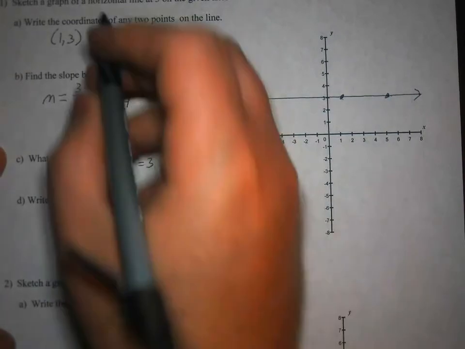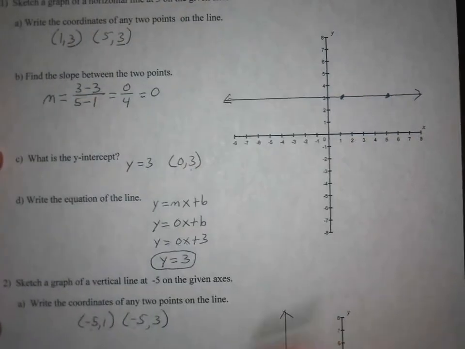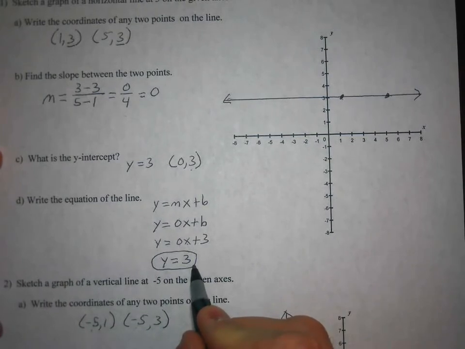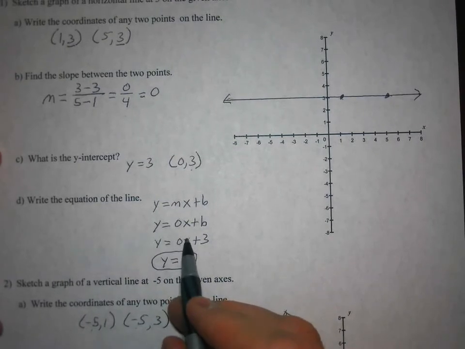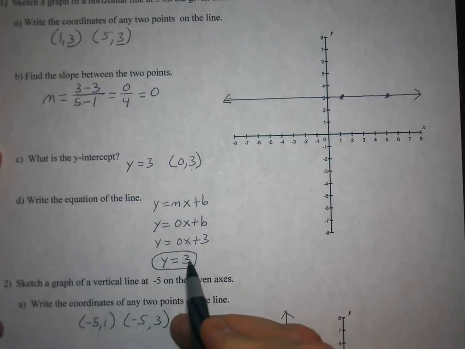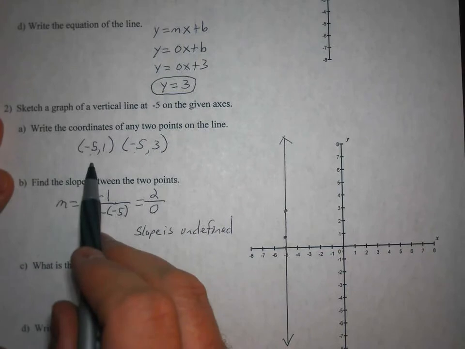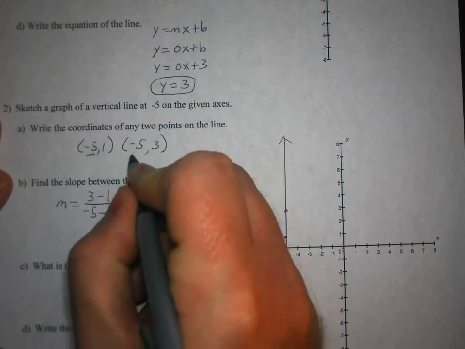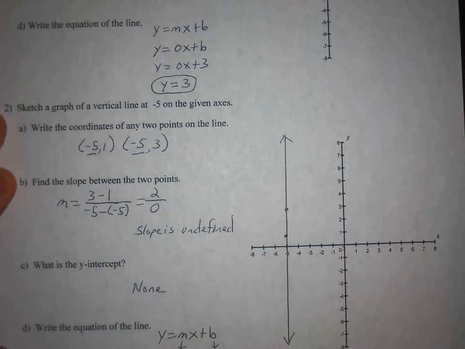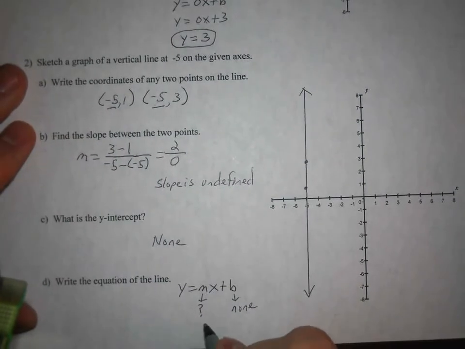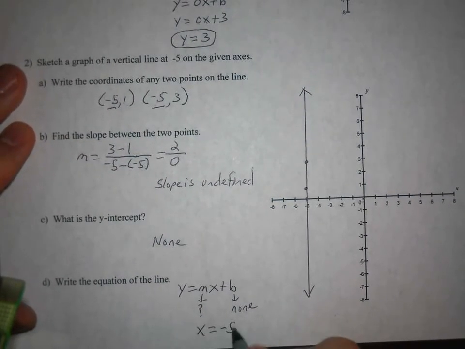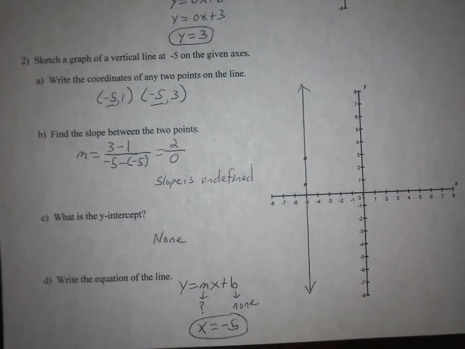The y value was always the same, and in our equation, y equals 3, because the y value was always 3. Basically saying it didn't matter what x was, the y value had to be 3 no matter what. So in this case, what's happening? The x value is always -5 no matter what y is. So the equation of this line is a special one of x equals -5.